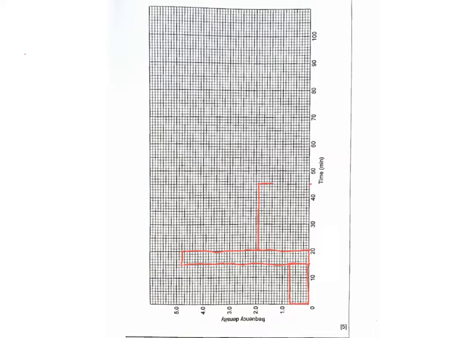Then you just come down like that. Okay, and then you go to 45 to 80. Till 80, that is 1.1. Just one bar above 1.